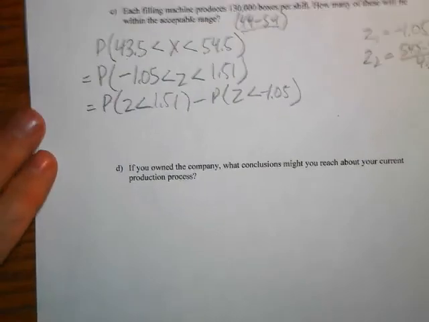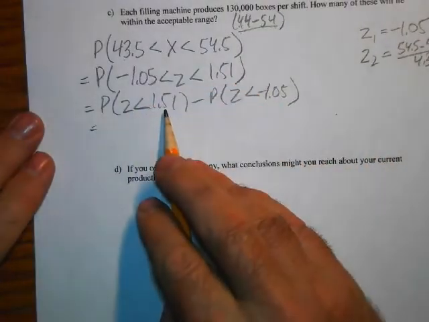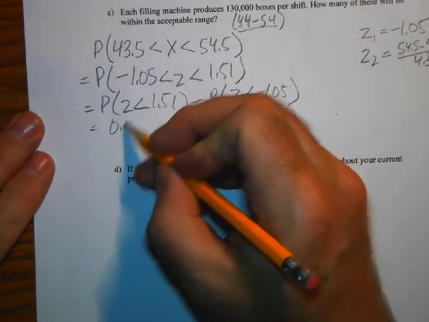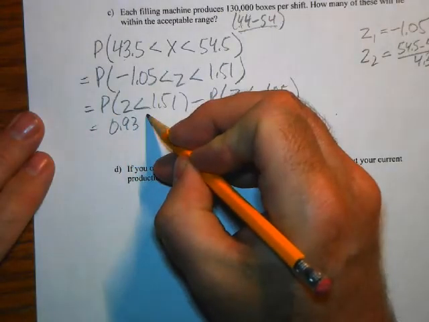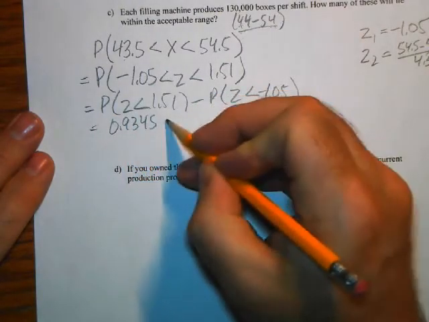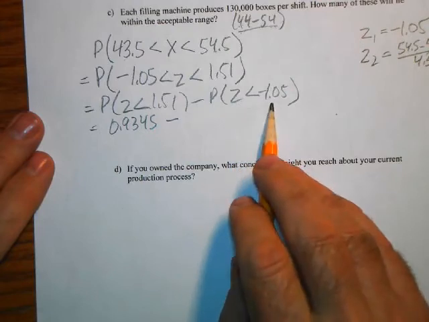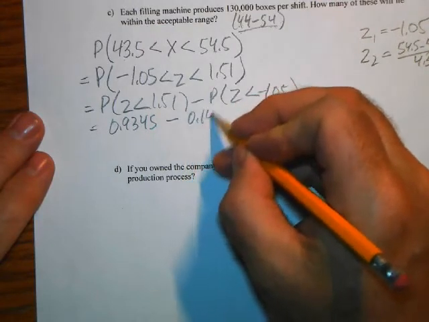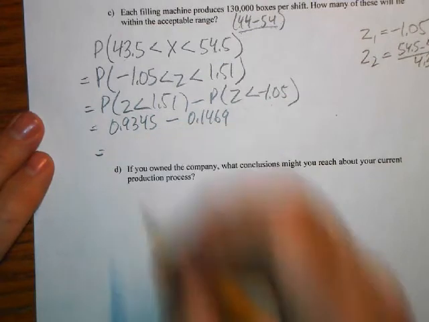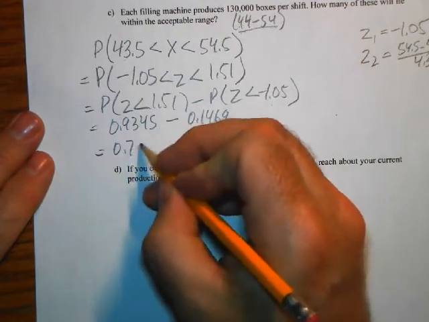And we look those up in our z-score table. 1.51 gives us 0.9345. Subtract that probability, 0.1469. That is equal to 0.788.